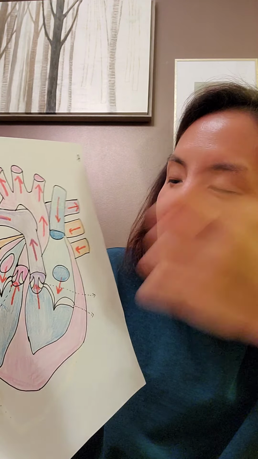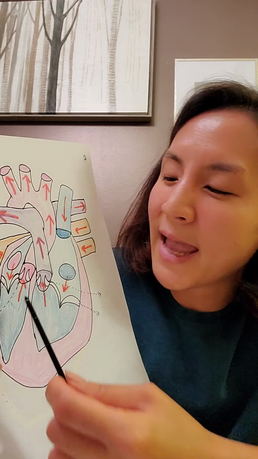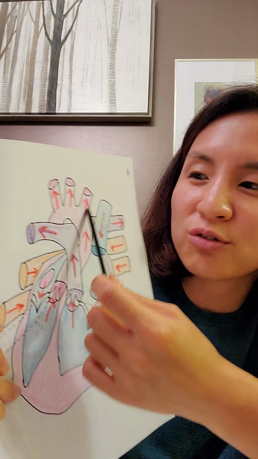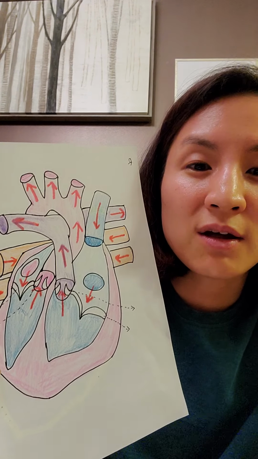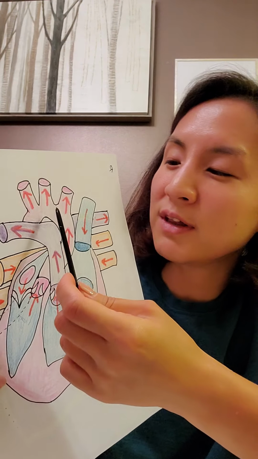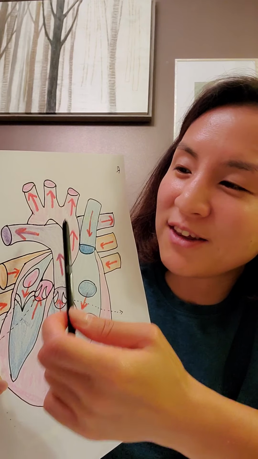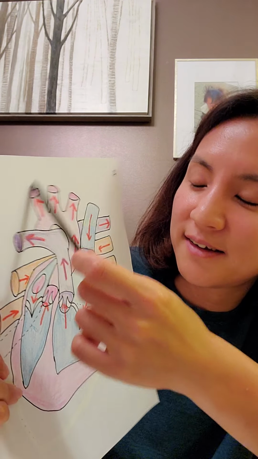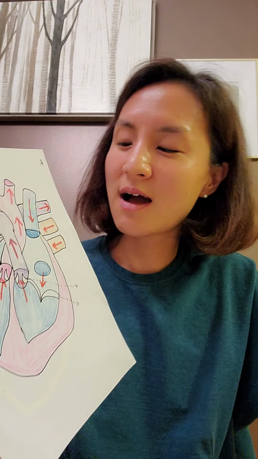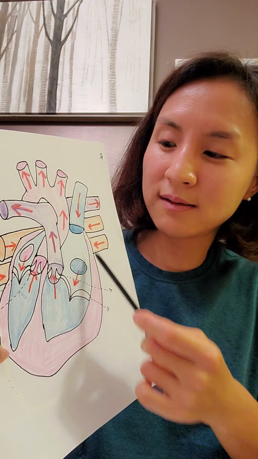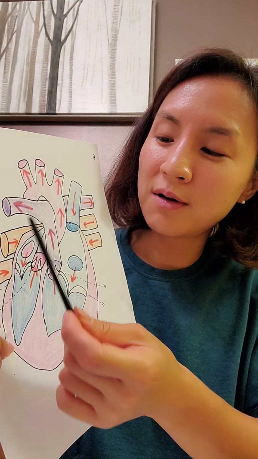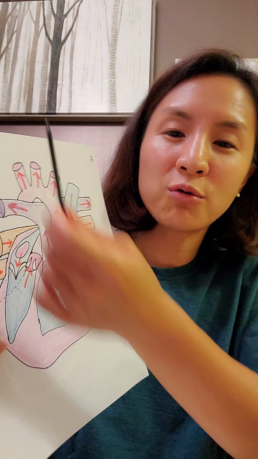And then blood passes through the aortic valve to the aorta, and will be distributed to all the body cells through the body here. So this is how blood goes to the lungs and is pumped back to the whole body.